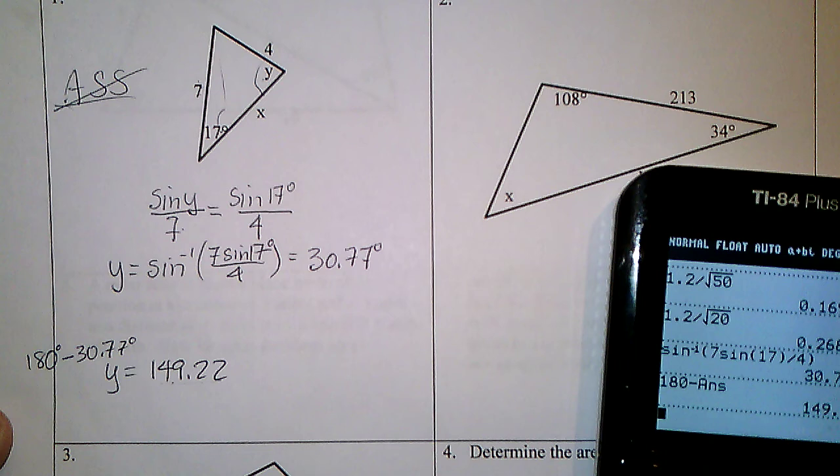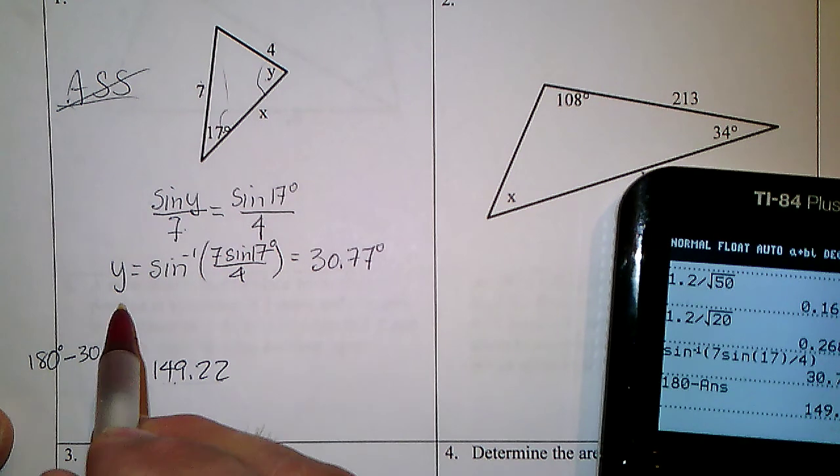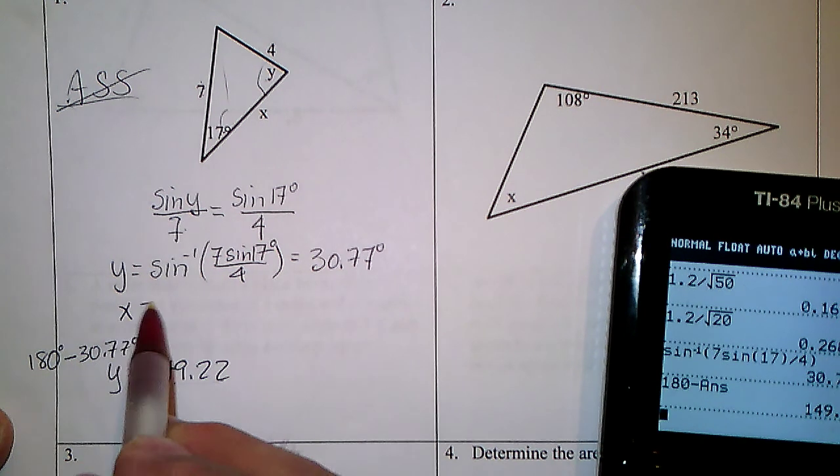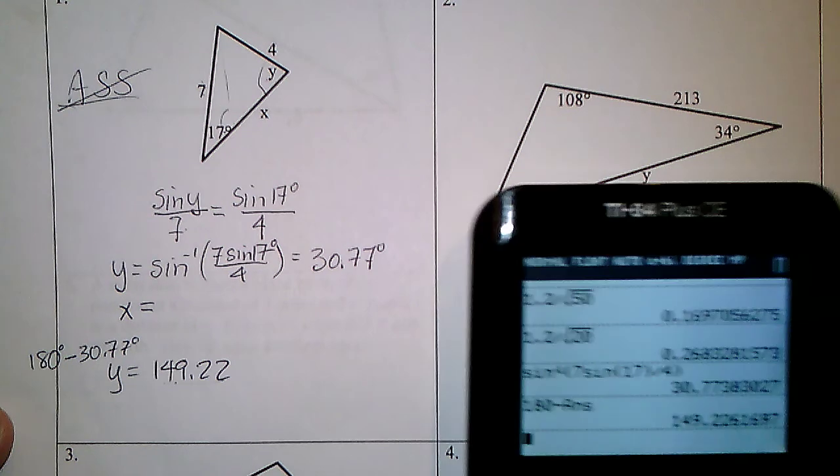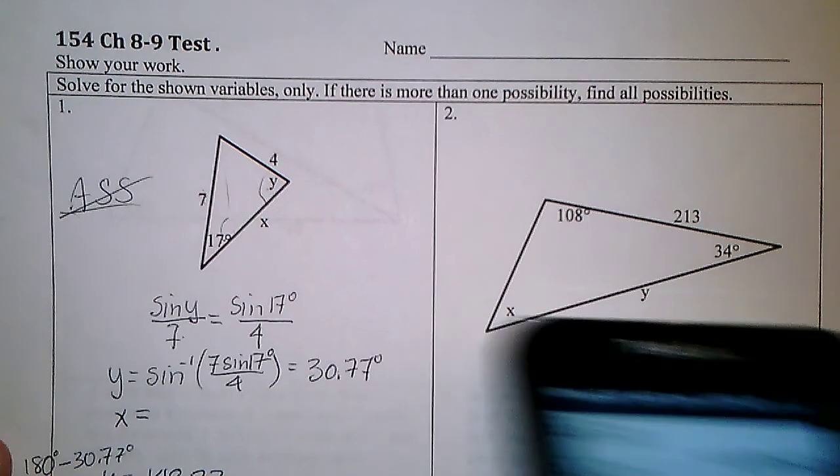So now let's find x. Now in this case, we would get x by doing law of sines again.